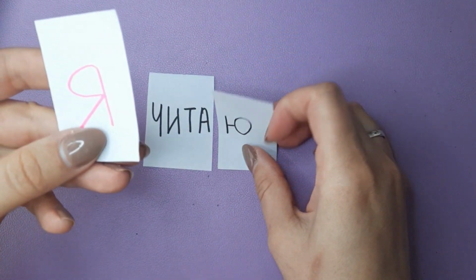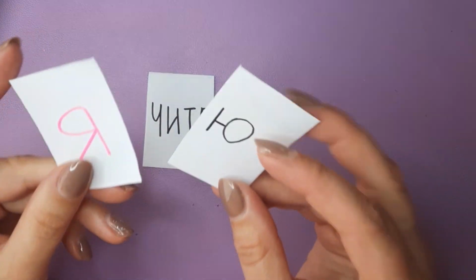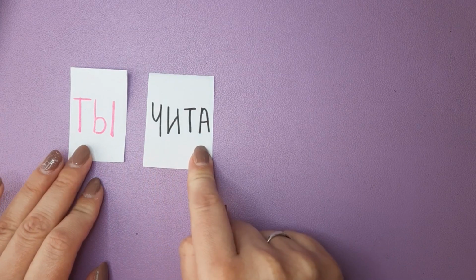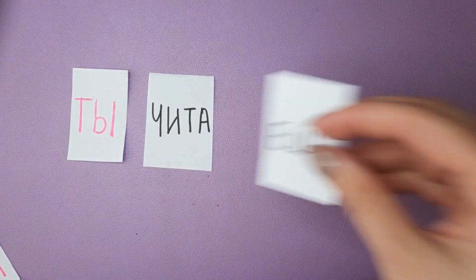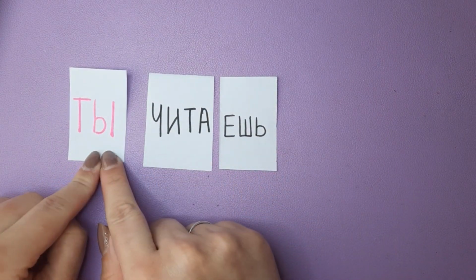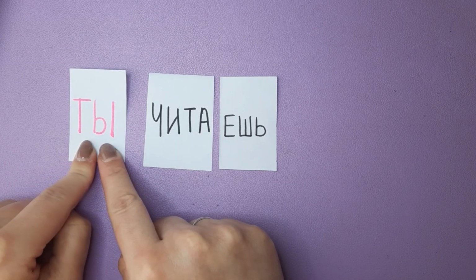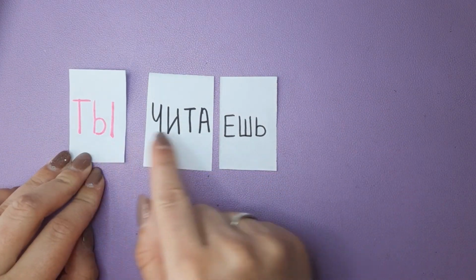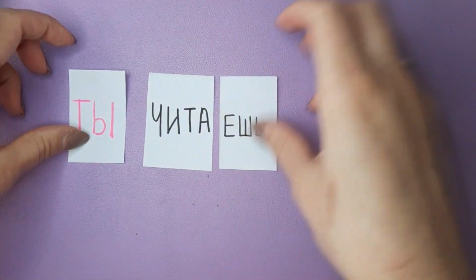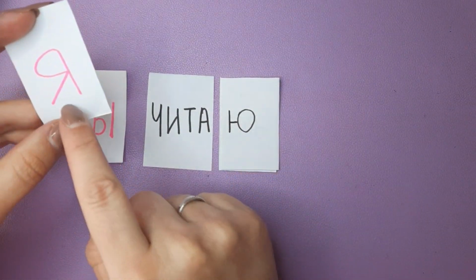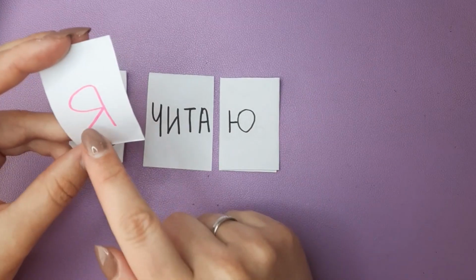We change I, and it means that we need to choose another ending. Next one, it's ты. You, ты чита, and the ending ешь. Ты читаешь. But take into account that ты in Russian is only for a singular person. Not you guys, but only you. When you're talking to one person, ты читаешь. It's not correct to say ты читаю, because it would be to say I, you read.